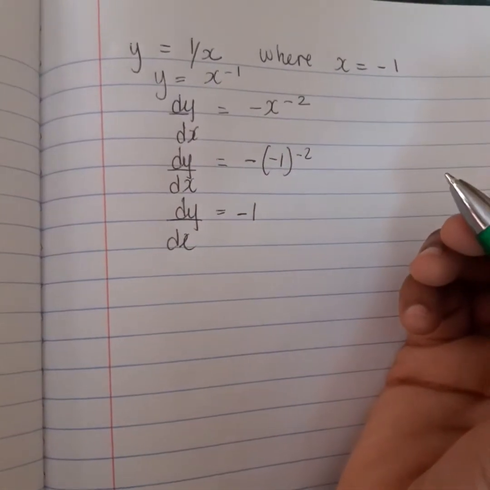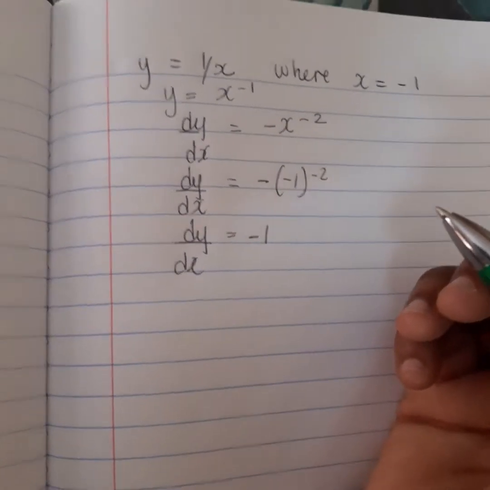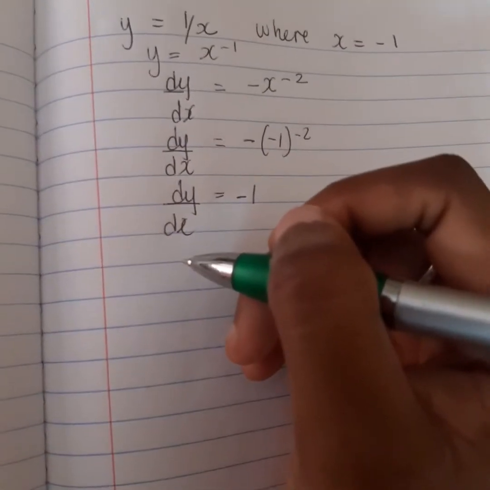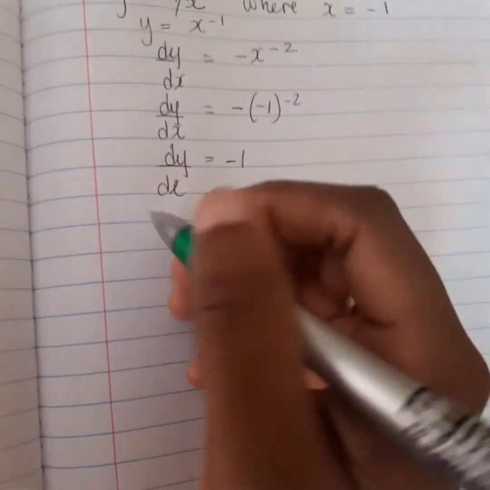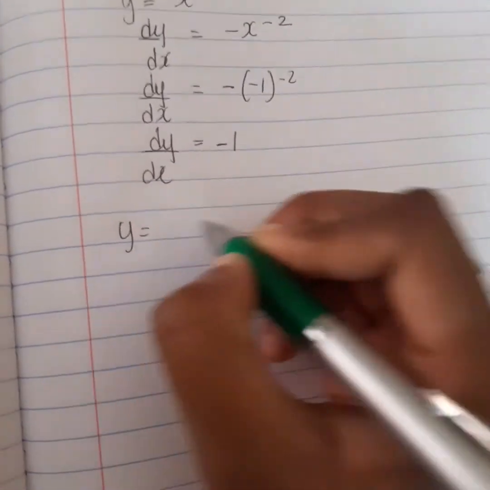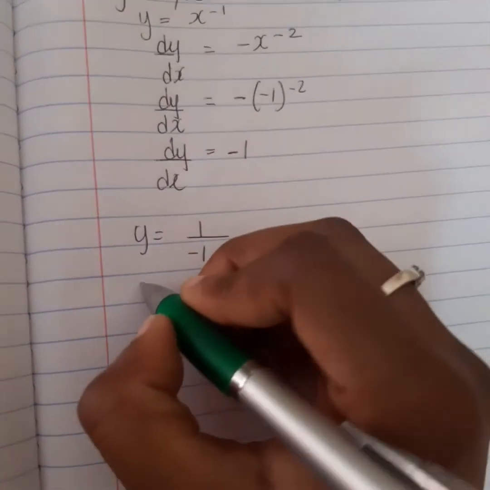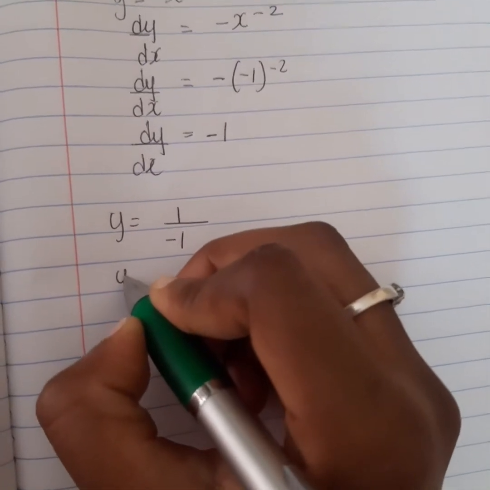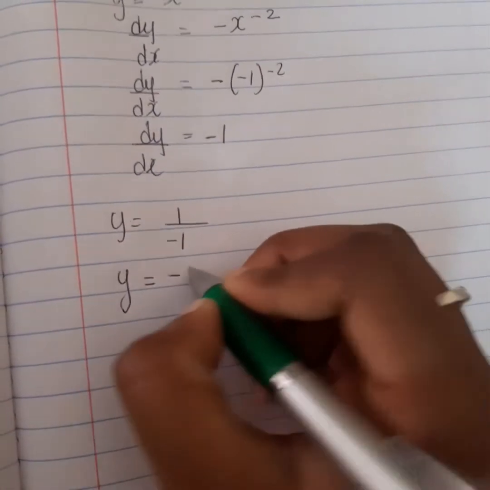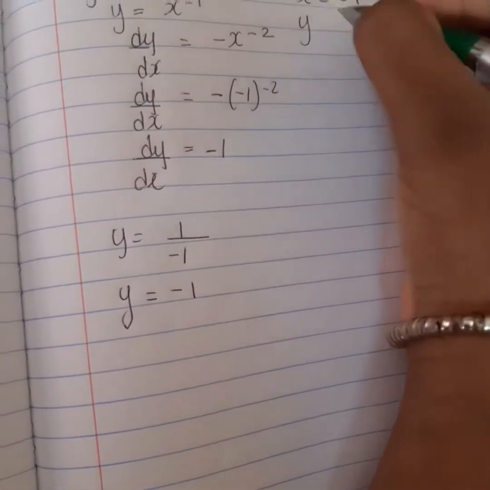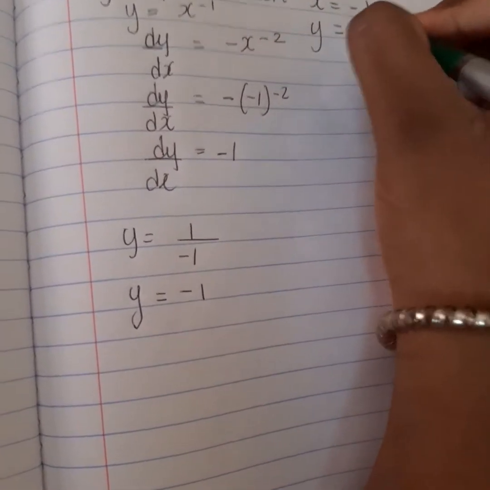So our gradient is negative 1. Now we're going to find our corresponding y value at which x is equal to minus 1. So y is equal to 1 over minus 1, or y value is therefore negative 1. So when x is equal to minus 1, y is equal to minus 1.